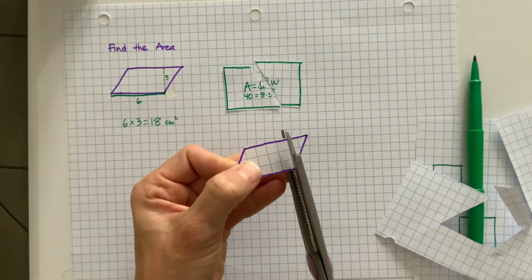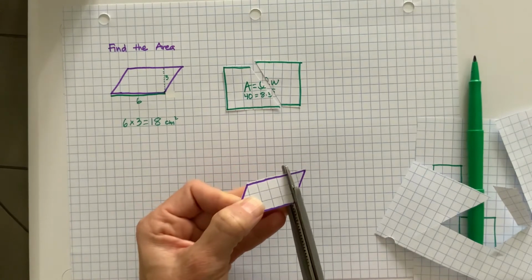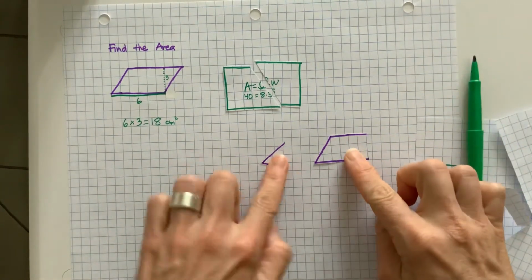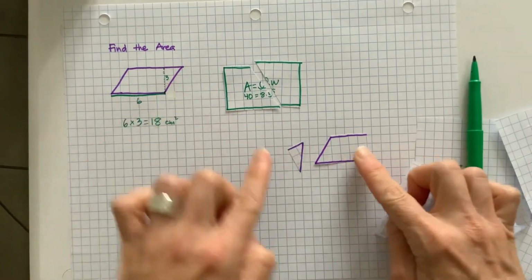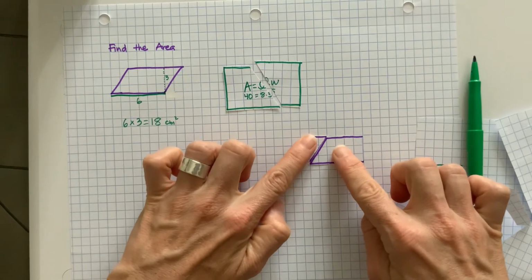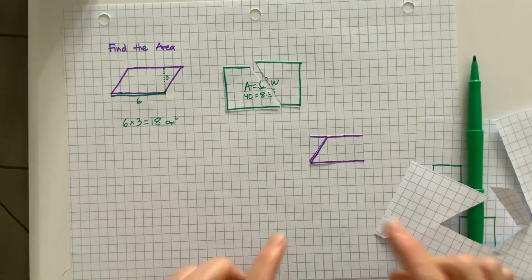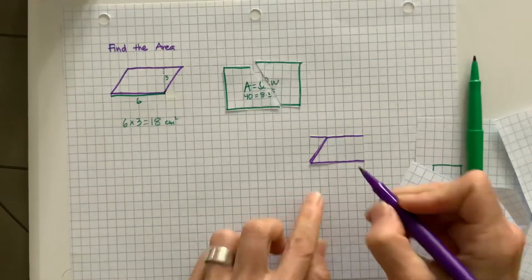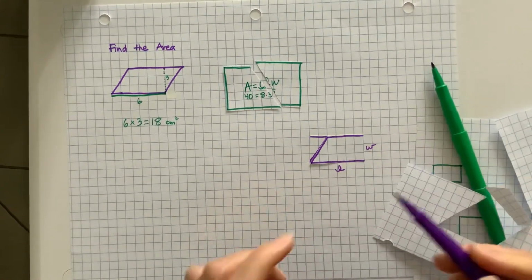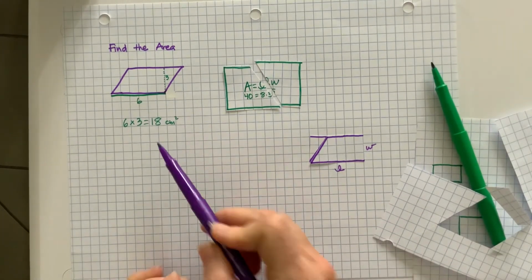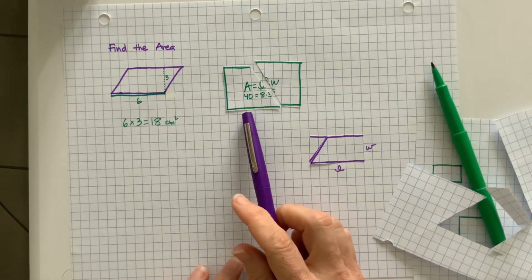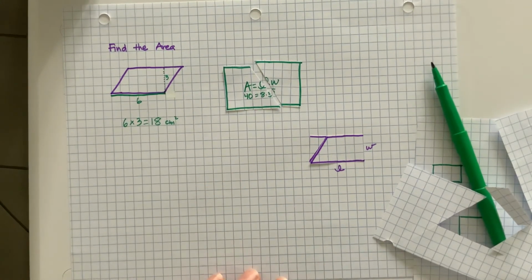What I'm doing, in essence, if I cut off this end here, boop, and I take that and I turn it this way, all I have is a rectangle. It's just a regular rectangle. So that formula being length times the width, it's still 6 times 3 is 18. So we know that there is a relationship between finding the area of a rectangle and finding the area of a parallelogram.